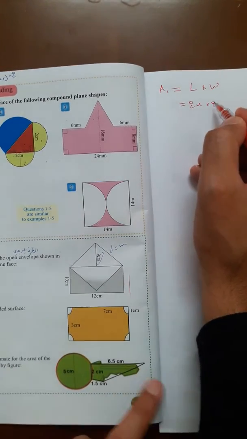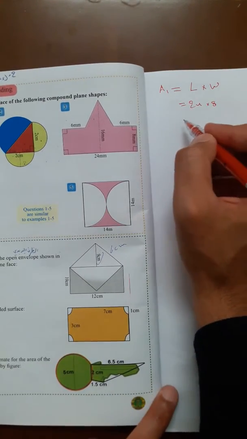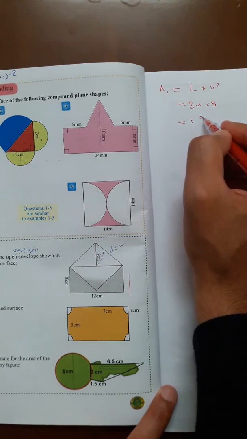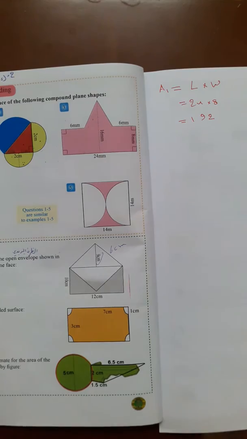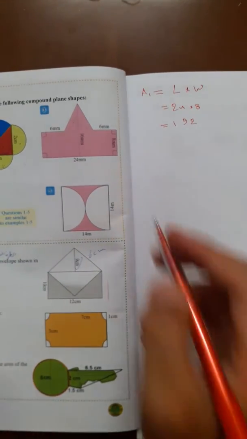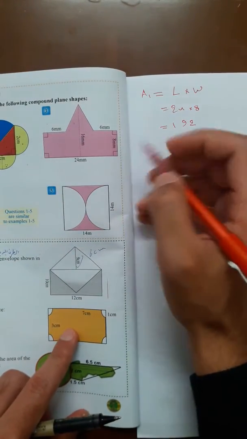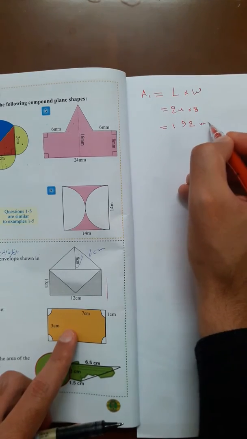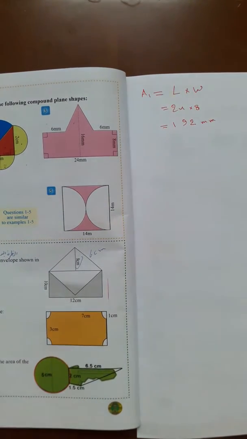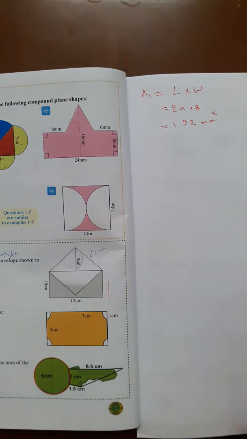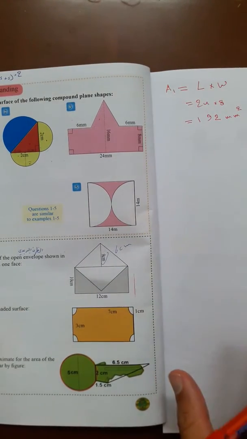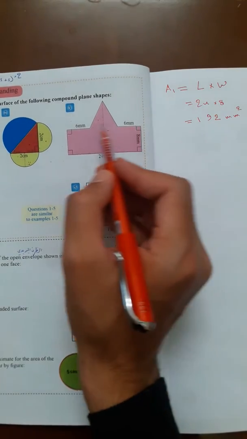And this is equal to 192. And the unit is given in the shape, millimeter. Millimeter square, because it's area. Now, this is the area of the rectangle.